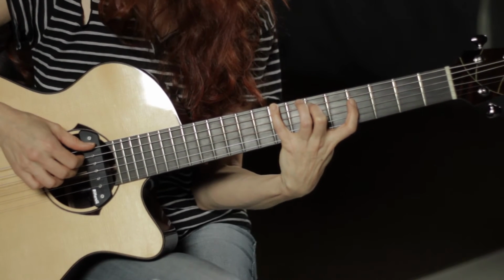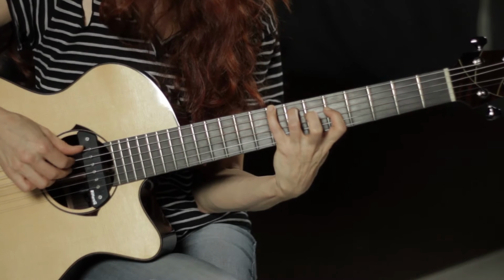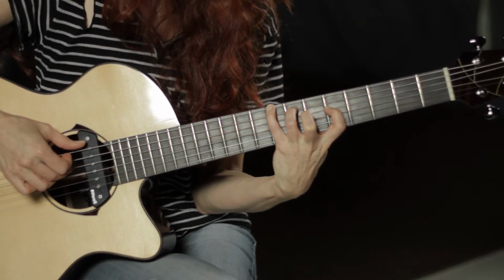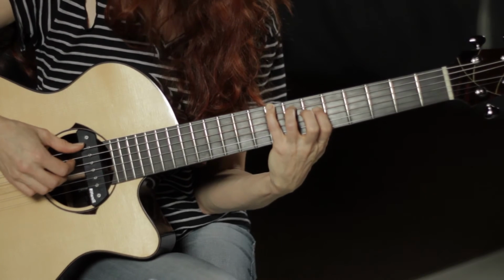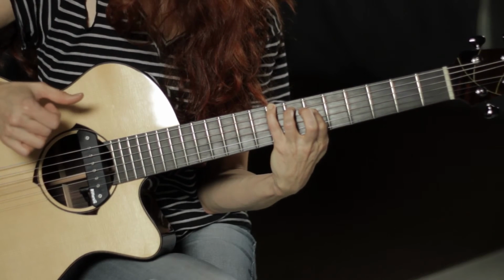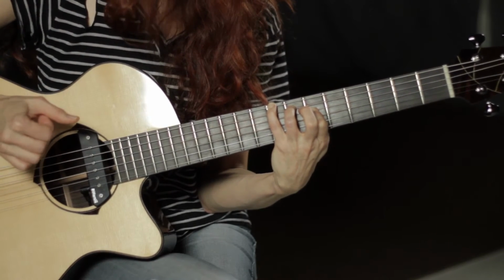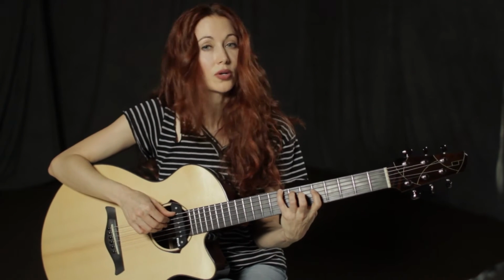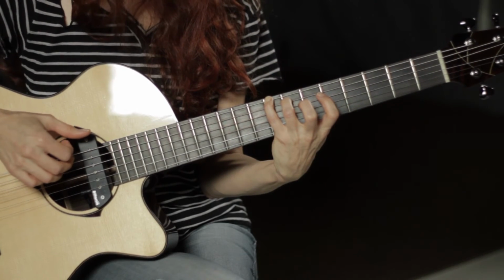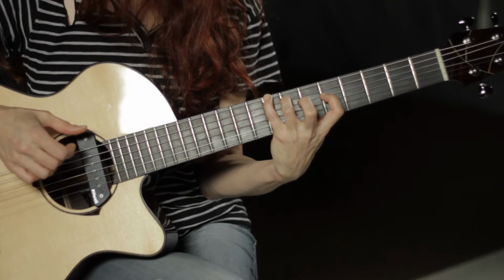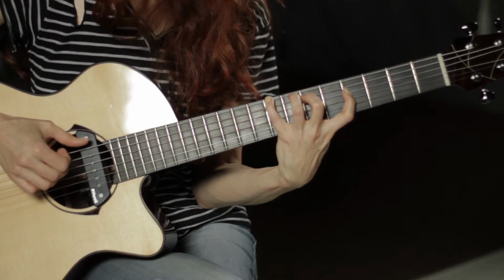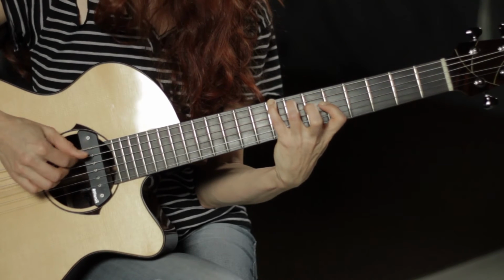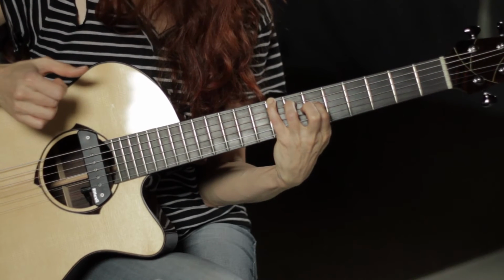Now, if we want to go augmented, I suggest you go back to your major chord, C, E, and G. Now move that G, or your fifth, up a half step. And that's augmented. So I'm really trying to get you to think in terms of intervals. Major third, perfect fifth, minor third, perfect fifth, minor third, diminished fifth, major third, augmented fifth.